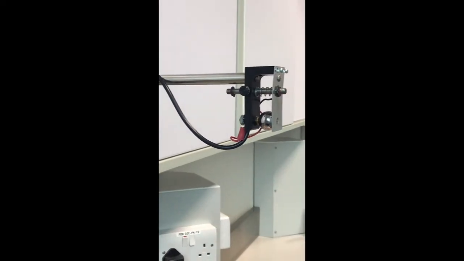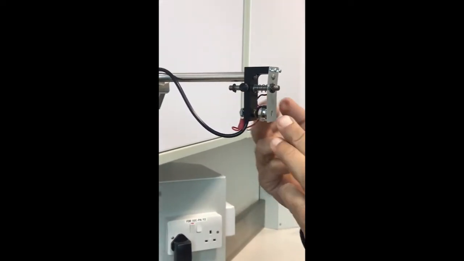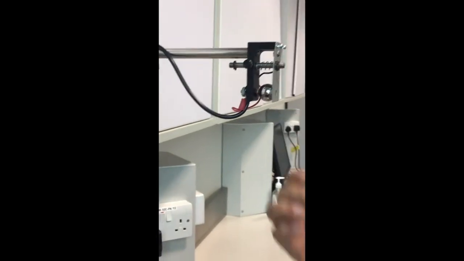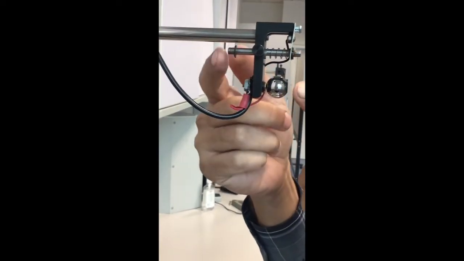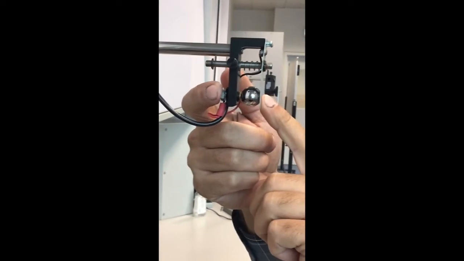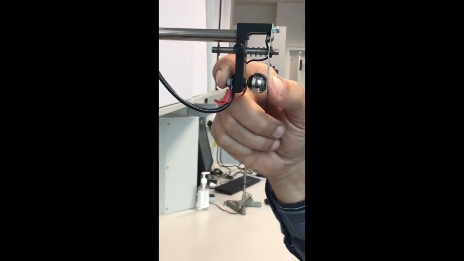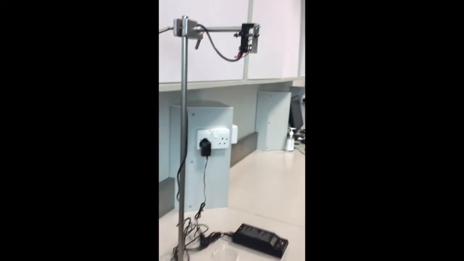Okay. Now when the sphere is in position, it's a conductor because it's metal, so it will conduct electricity or electric signal between the two wires, the one on the brass screw and the one on the plate. Okay, so now the connection is established. That's how the device knows that the sphere is up there.